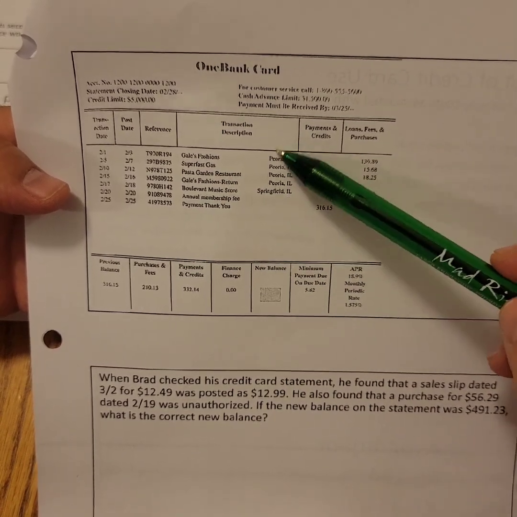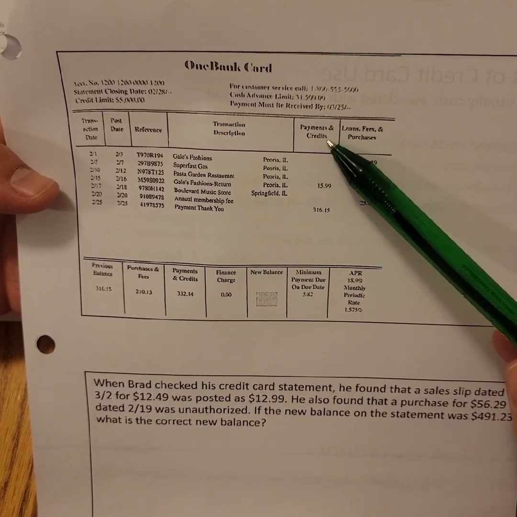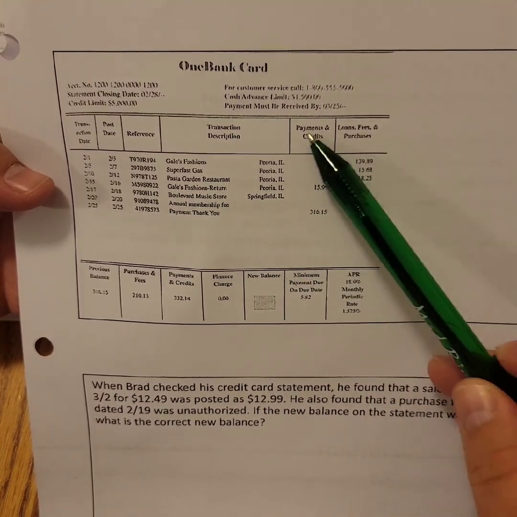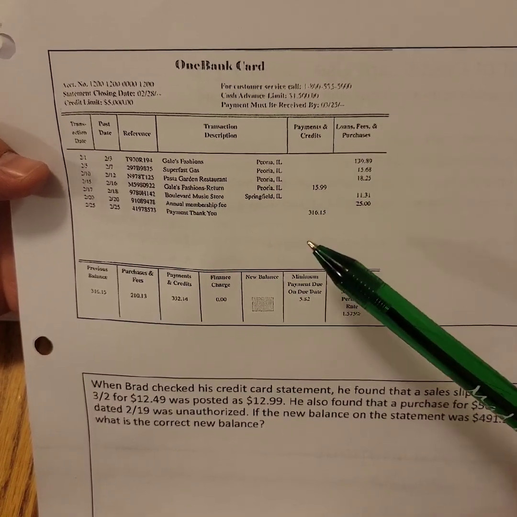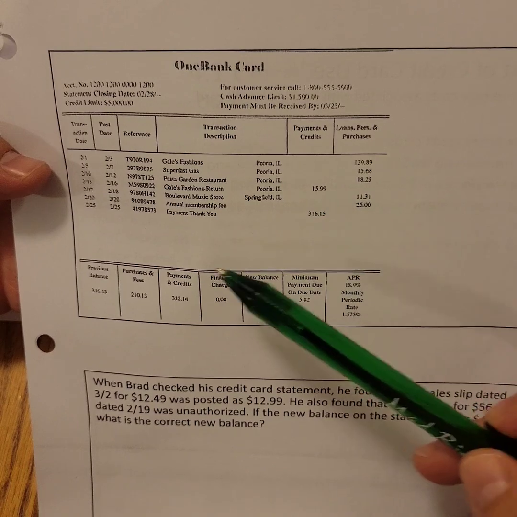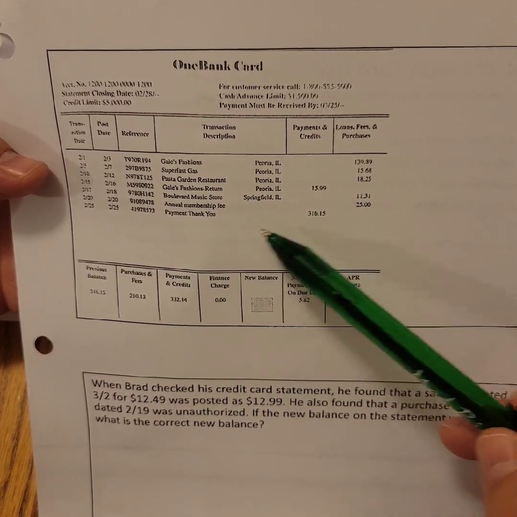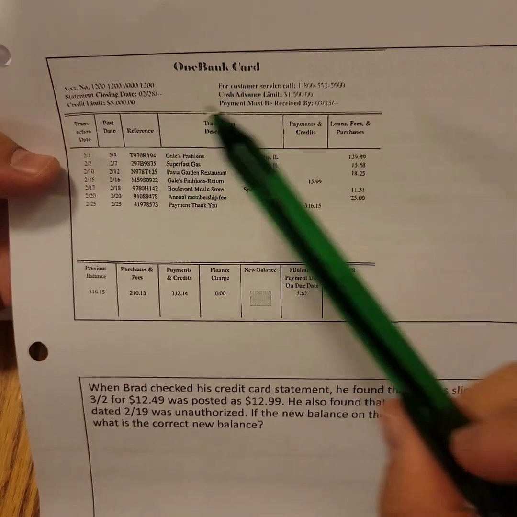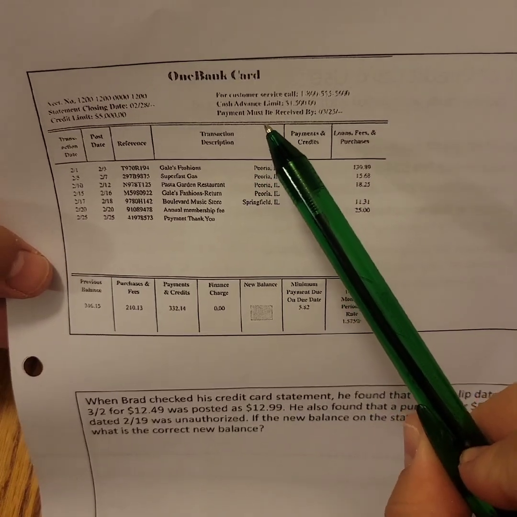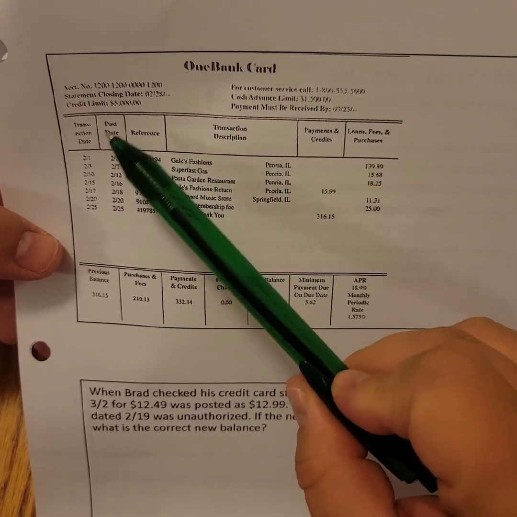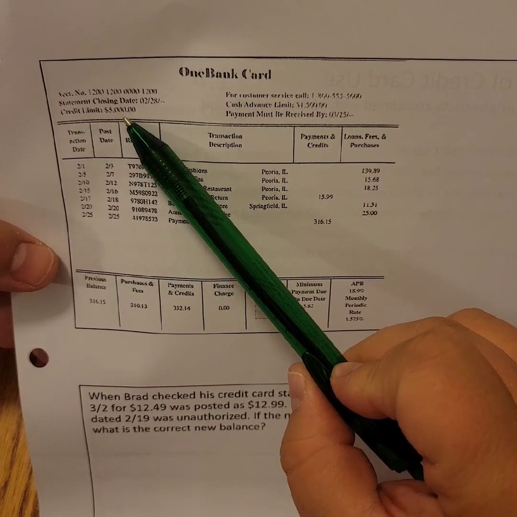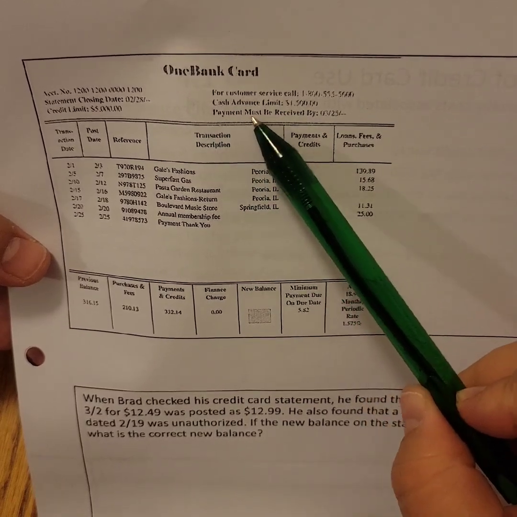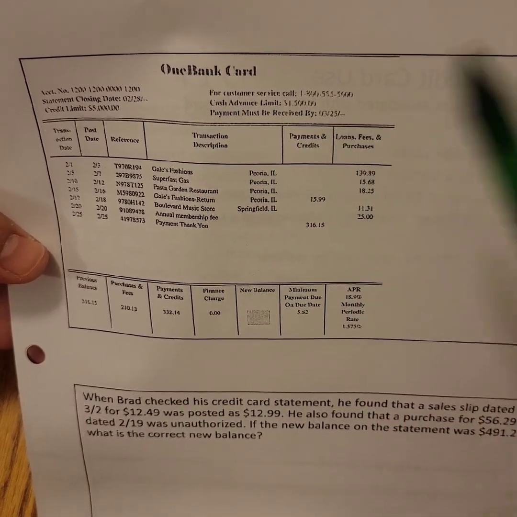Then we've got the transaction description. Most of the time it'll put where it happened. And then we have payments and credits. So right here they returned something for $15.99, so it was credited to their account. So they no longer had to pay for it. And then down here they made a payment to pay off what they owed. There's a few things up here. It's kind of hard to see, so you might need to open your book. There's a credit limit of $5,000, so that's the most they can spend. Cash advance limit of $1,500. And then the payment has to be received by the 25th of each month.